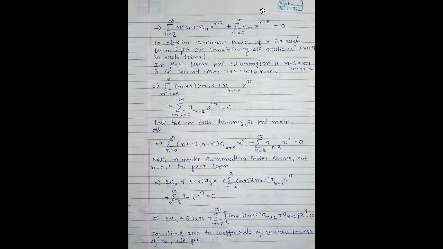Same way, in the second term, power of x is n plus 2, but we want to make power of x is n. Instead of n, we are taking m. So for second term, assume that n plus 2 is equal to m, right? That implies n is equal to m minus 2.